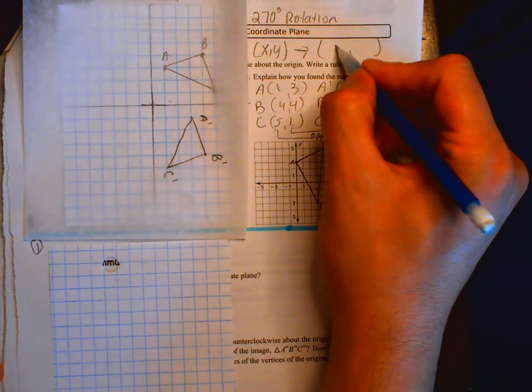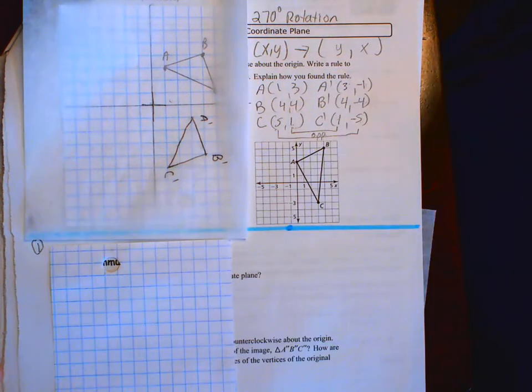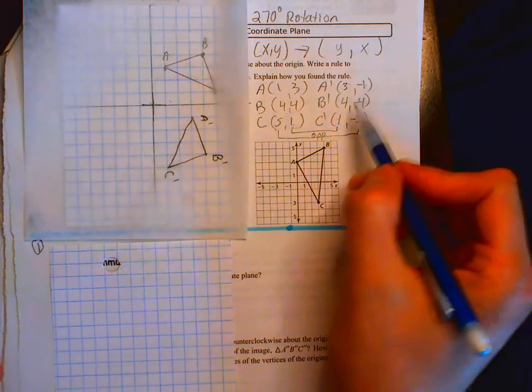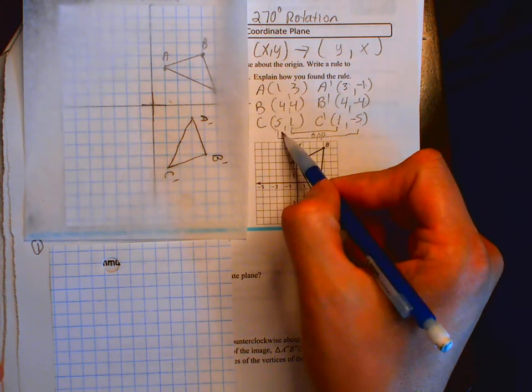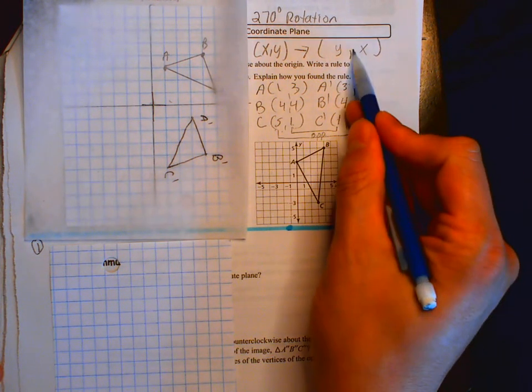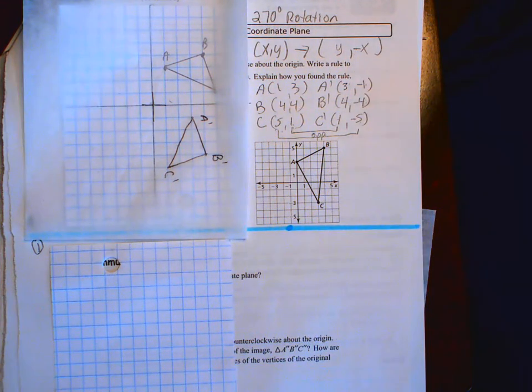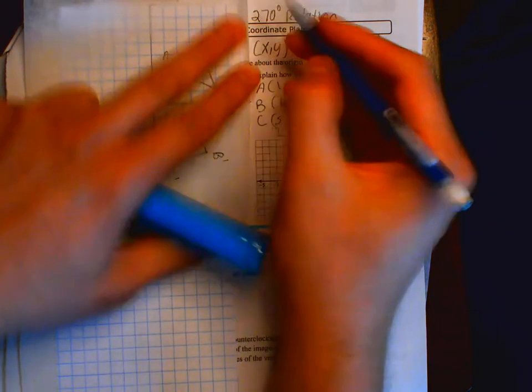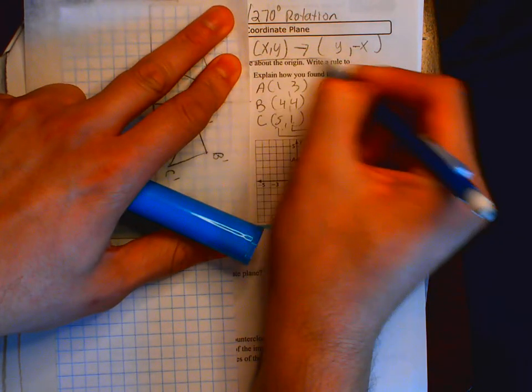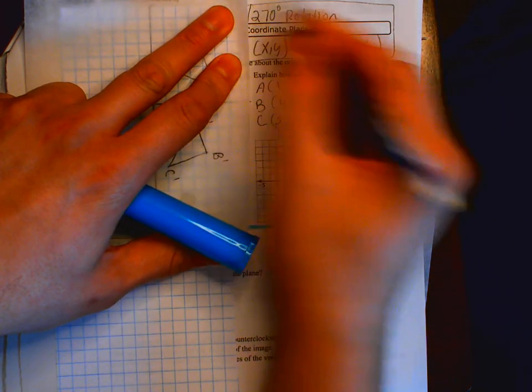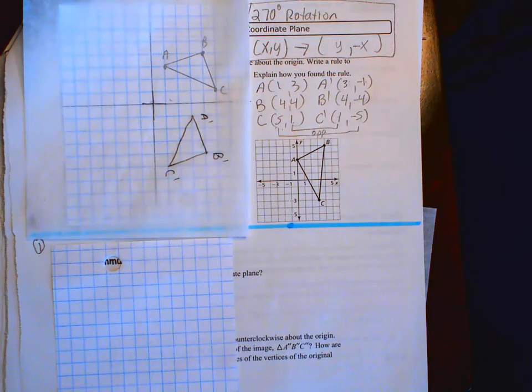So yes, these do change, but the only one that changes signs here happens to be the x value going into the y value. So that's going to be y, -x. So this is the rule for a rotation about the origin of a 270-degree rotation.